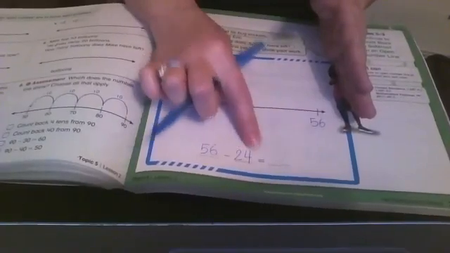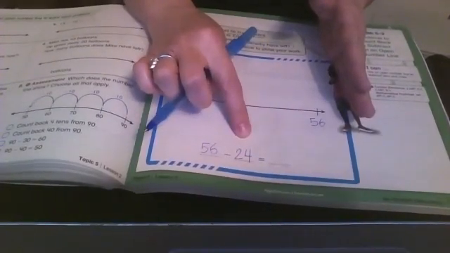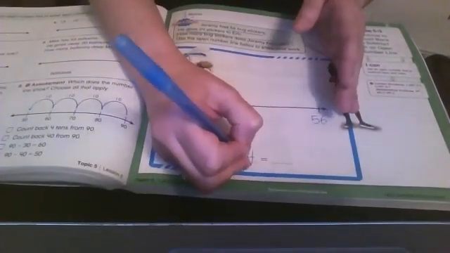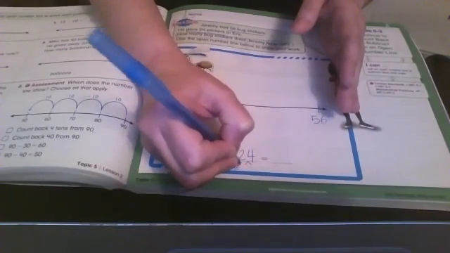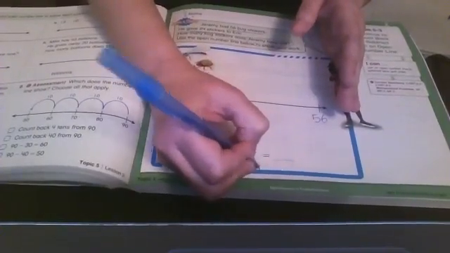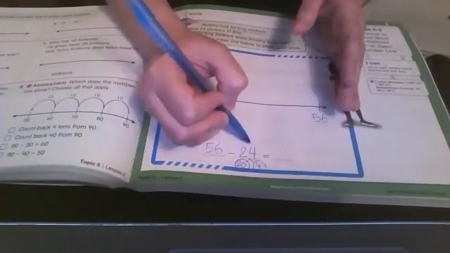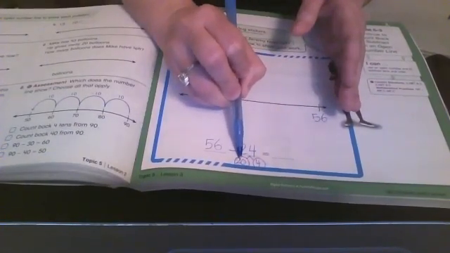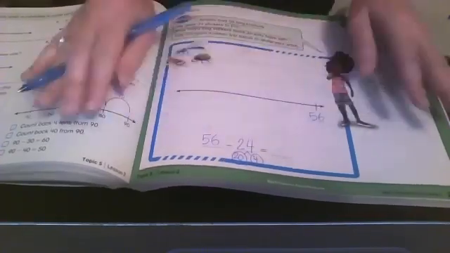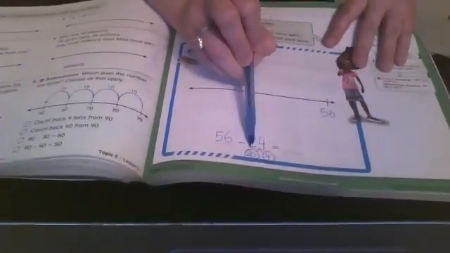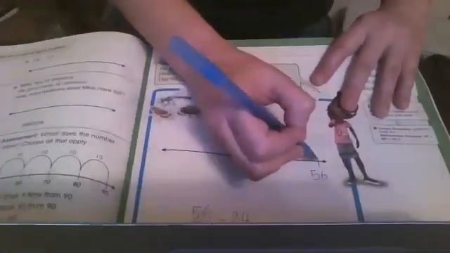And so in order to do that, I'm going to take this second number, what we're subtracting, and I'm going to break it apart into tens and ones. So what does 24 break apart into? 24 breaks apart into 20 for my first bond, right? Because there's two tens, and 4 for my second bond because there's 4 ones. Okay, so now I have tens that I'm going to jump back and ones that I'm going to jump back. I'm just going to separate those. So here I am back at 56, and I know I need to jump back 2 tens. So I'm going to jump back my first 10.